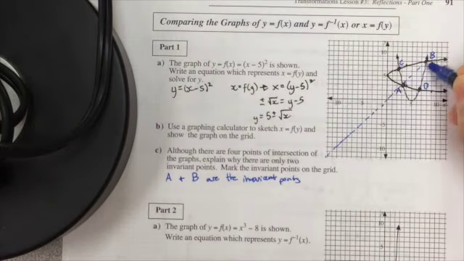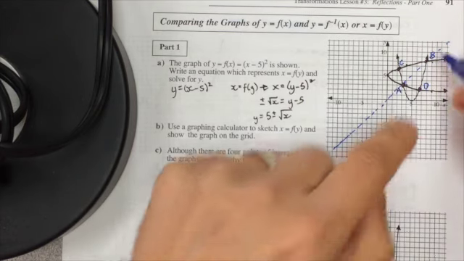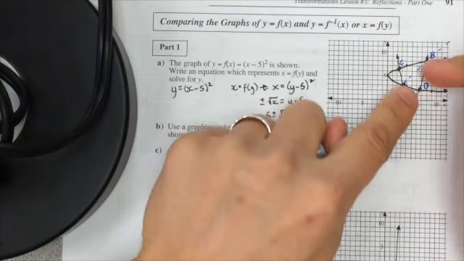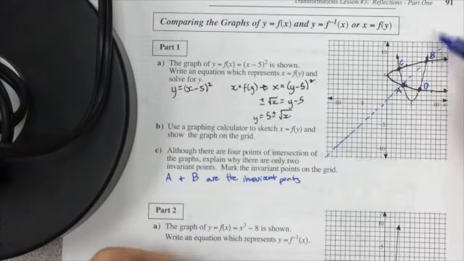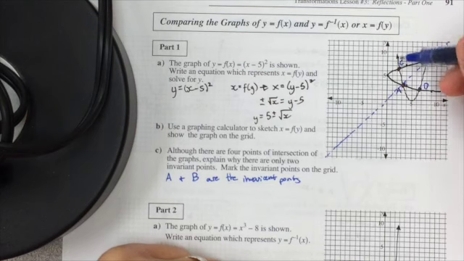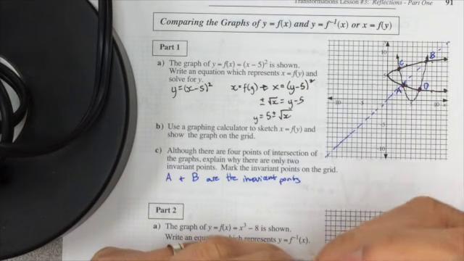So this is where your line is going. And so the only two points that are actually mirror images of each other and aren't changing are A and B. So what happened was this parabola kind of flipped sideways like that. Okay? And so A and B didn't change, but C and D did actually change. Those weren't invariant points of each other.